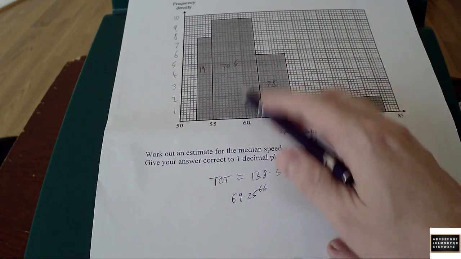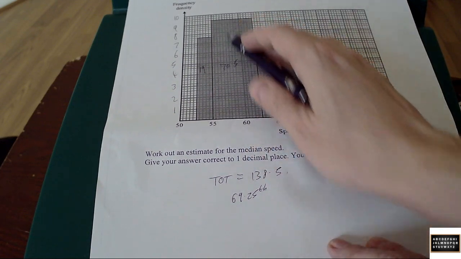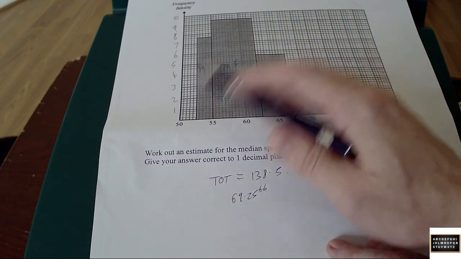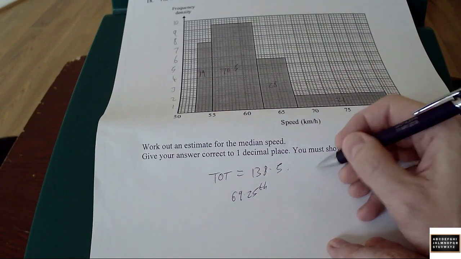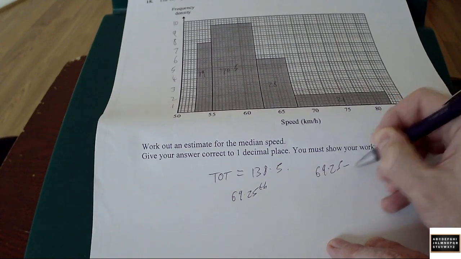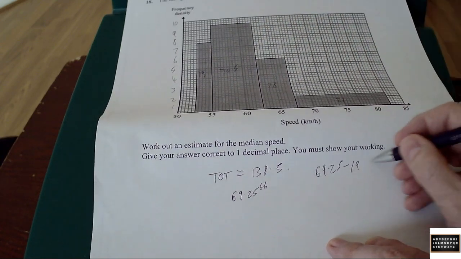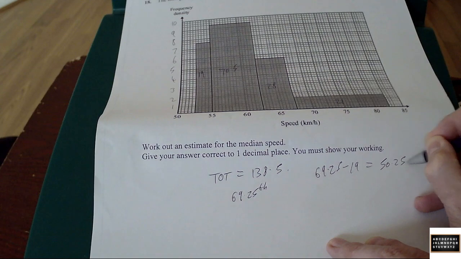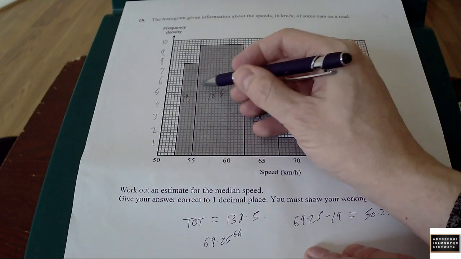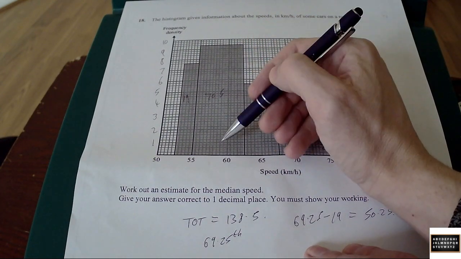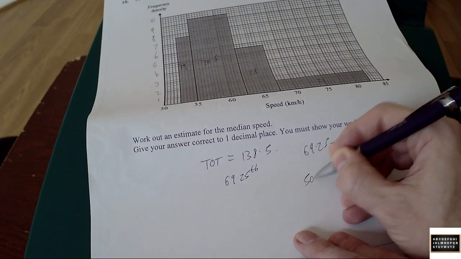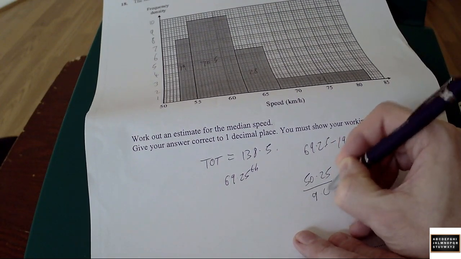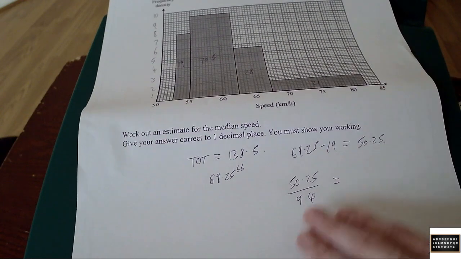It's going to be somewhere in here, isn't it? Because we've got 70.5 and 19 there, the 69.25th value is going to be in here somewhere. We need to understand where. So we do 69.25 take away the 19 that we got in our first box, and that gives us 50.25. We're now trying to find 50.25th of the way through this rectangle, wherever it is. So we need the height of the rectangle, which we know, 9.4. So I'm going to do 50.25 divided by 9.4, and that is going to give me a value.